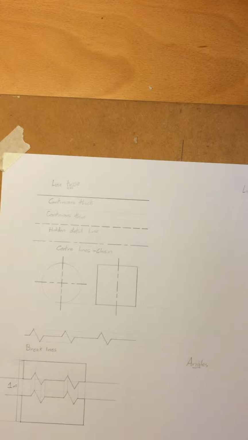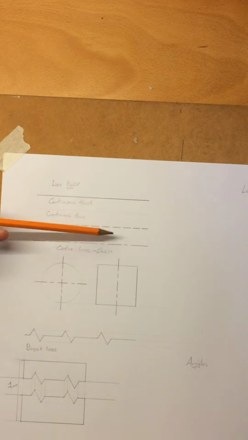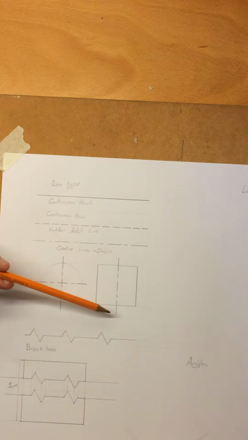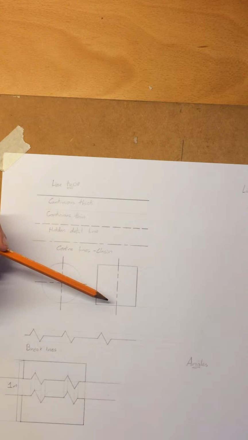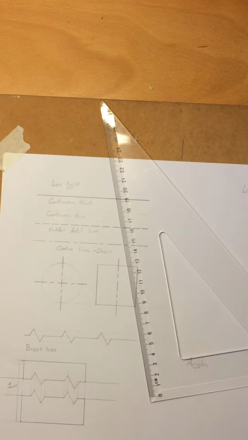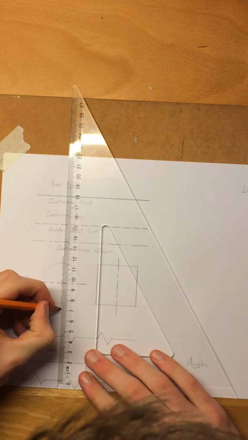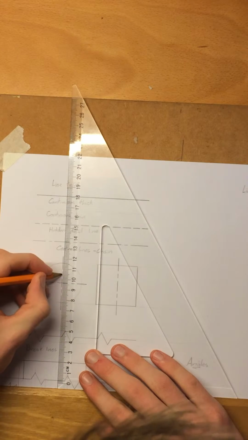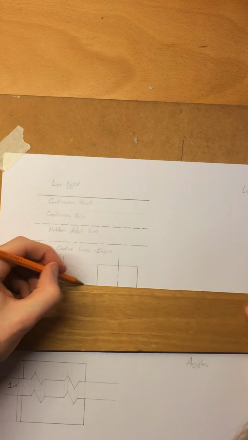Now, center lines. These are used to show center points of circles, center lines on spheres, and on cylinders as well. So how we draw them, I've drawn up here already, is we draw it in long dash, short dash, long dash, short dash, long dash, and then repeat that on the other axis, like that, long dash, short dash, long dash, short dash, long dash. That's for spheres or circular objects.